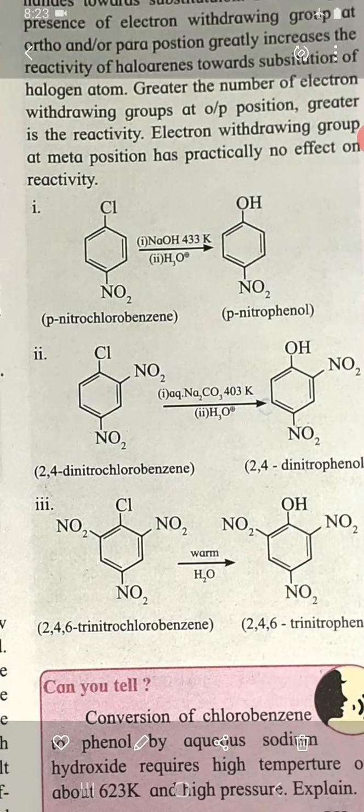But in the second reaction, there are two NO2 groups. The NO2 group is known as an electron withdrawing group. If electron withdrawing groups are attached to the benzene ring, the nucleophilic substitution reaction occurs effectively, because the negative charge on the aromatic ring is effectively delocalized. So in the second example there are two electron withdrawing groups, so the nucleophilic substitution reaction can be carried out more effectively. As the number of electron withdrawing groups increases, the reactivity towards nucleophilic substitution reaction also increases.